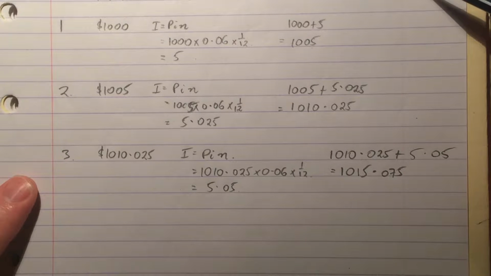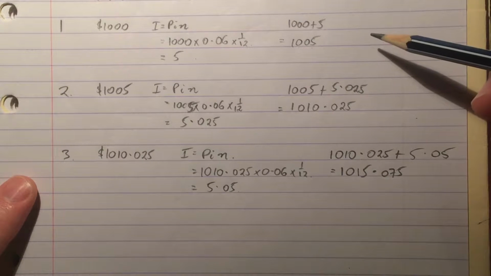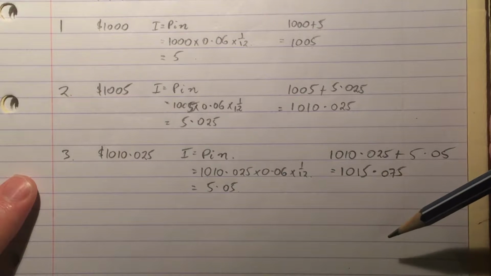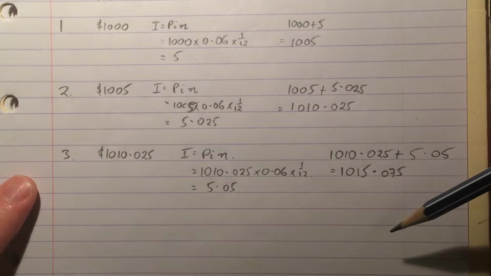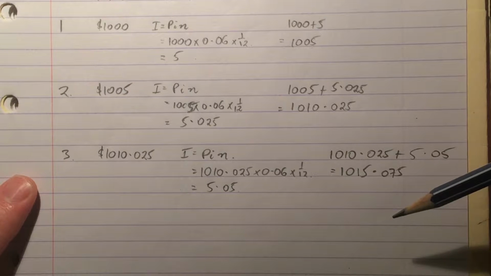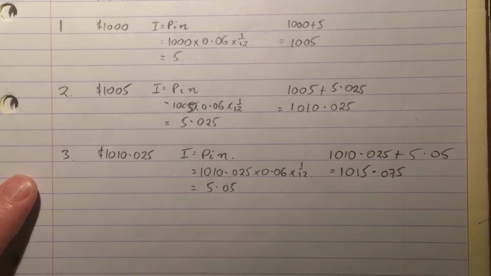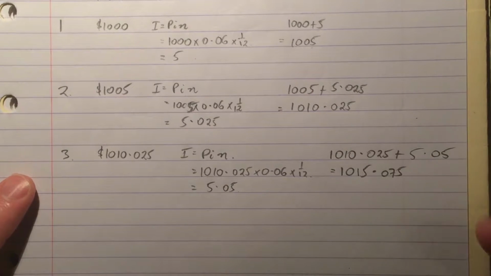But if interest is paid daily, for example, and we have an investment that goes for a year, we'd need to calculate a new balance for every day of that year, which would be fairly cumbersome. There's a simpler way of calculating the final balance, and that is to use what we call the compound interest formula.